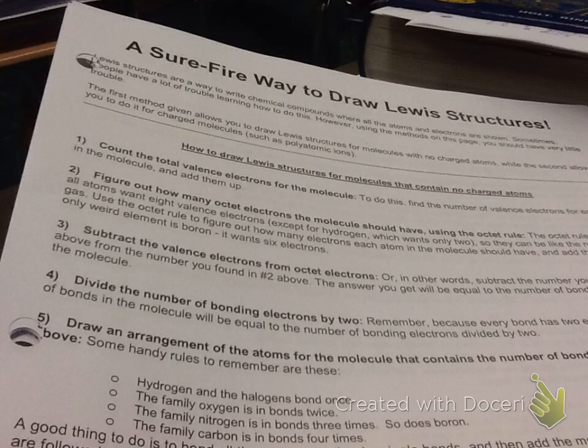What I've given you is a handout called A Surefire Way to Draw Lewis Structures. This was developed by a guy named Mr. Gooch, who used to teach chemistry and took a few years off to be a stay-at-home parent. I'm not sure if he's back to teaching or not, but he developed a lot of good stuff, and I've stolen a lot of it. It's a really nice layout because it puts it down to simple arithmetic. We'll use his example. We'll do CO2 together. Okay?